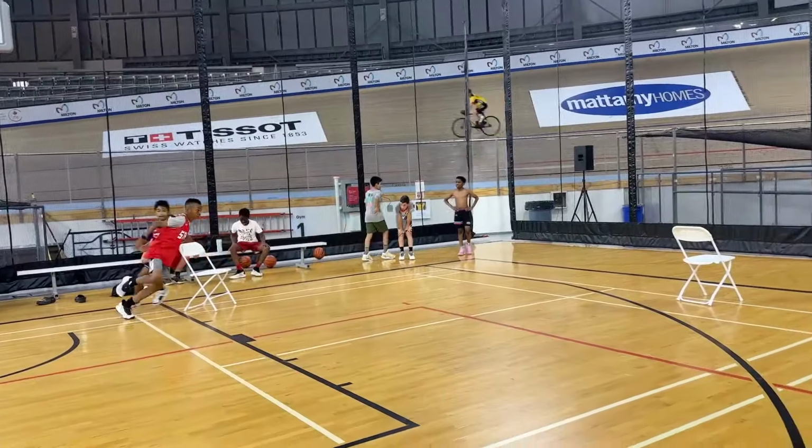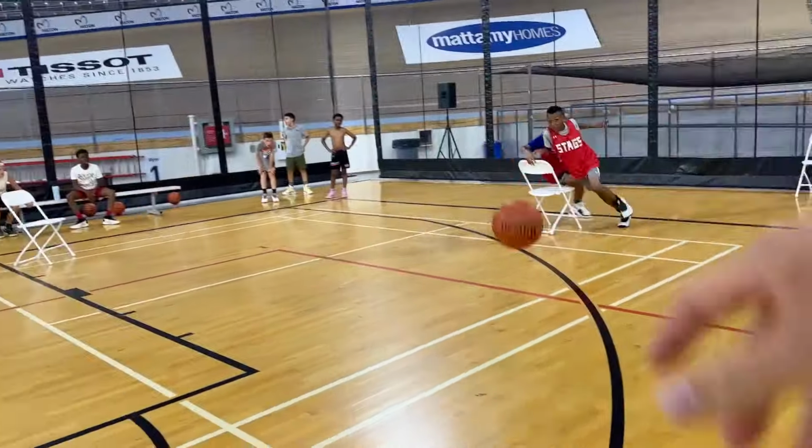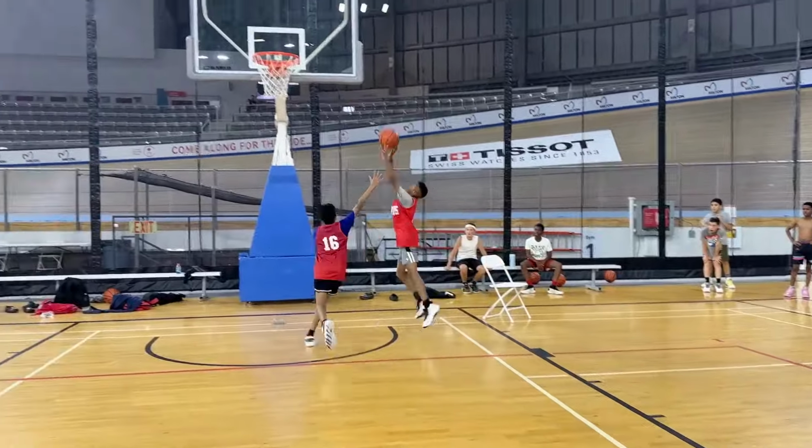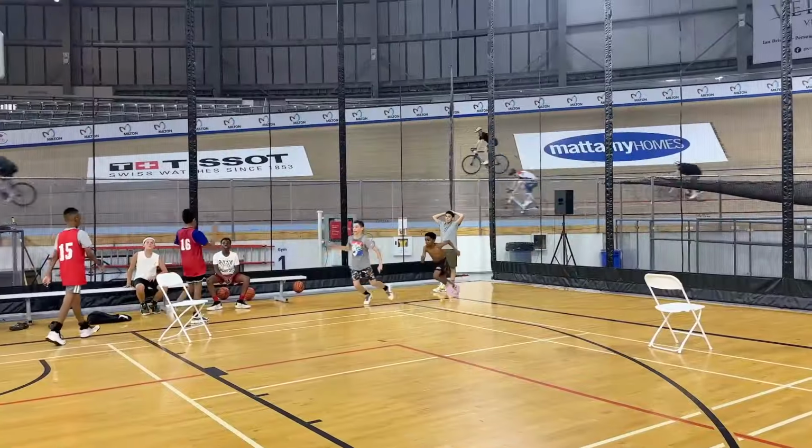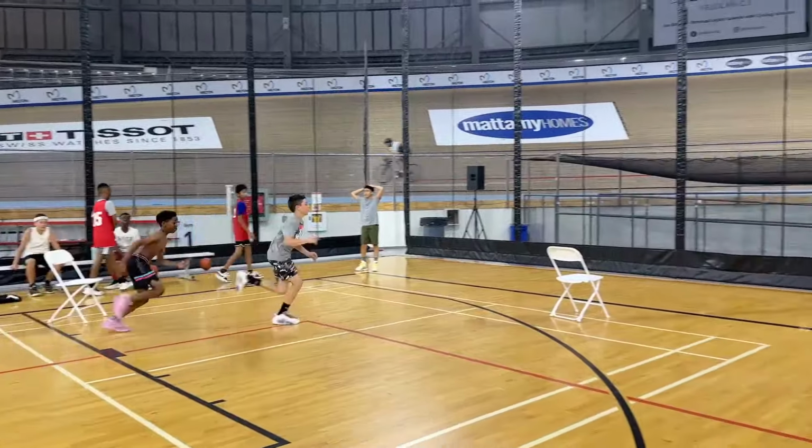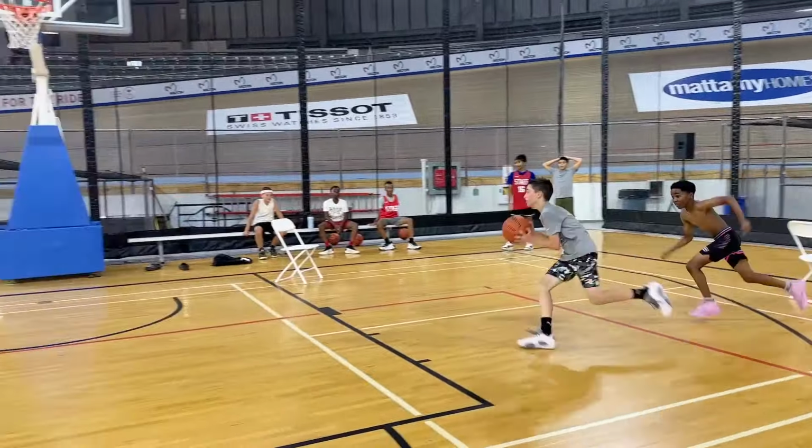In this next drill, we're starting in the corner, curling around a screen in the low post and then popping out almost like a V cut. Then we attack that rim.